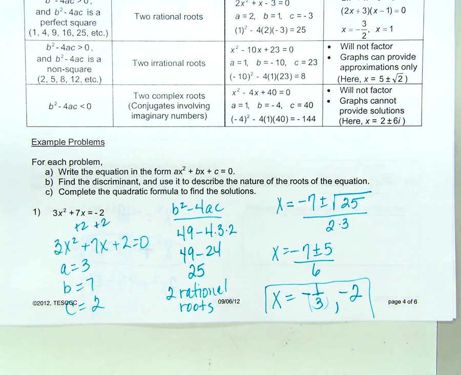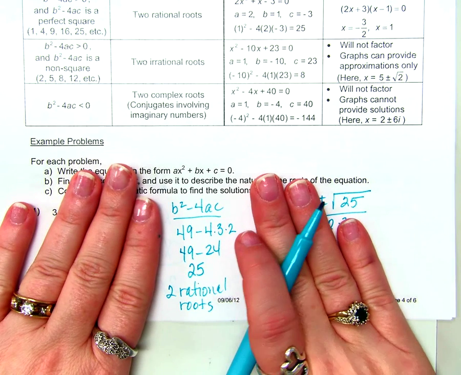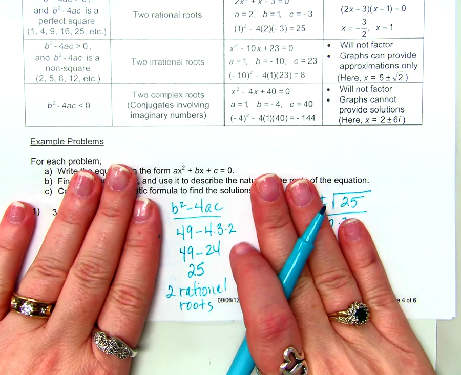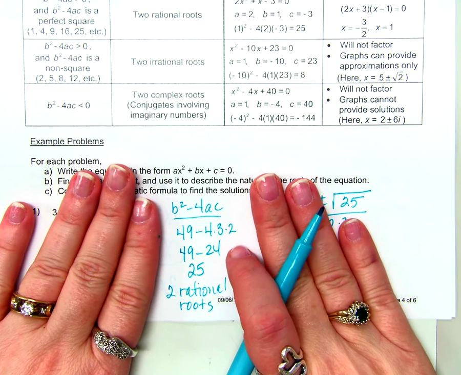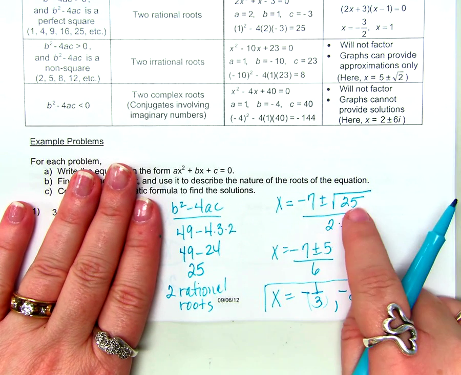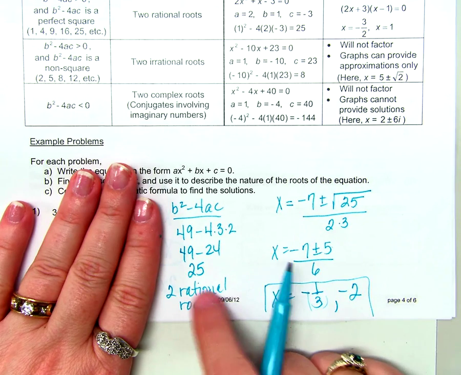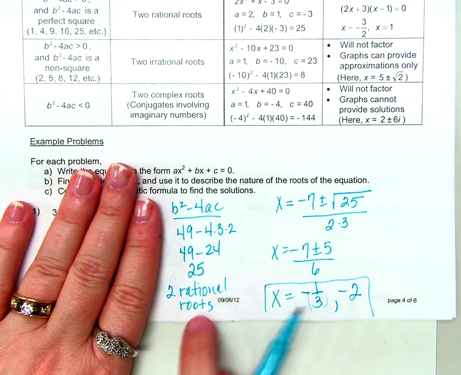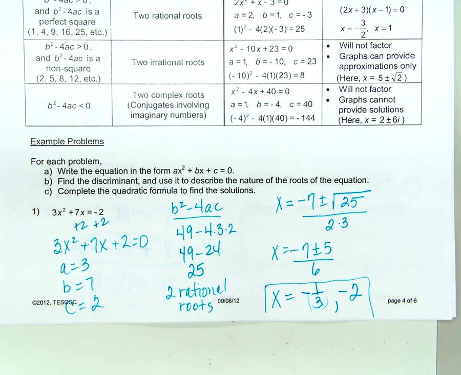Questions? So we're finding the discriminant and using it to describe the nature of the roots of the equation, just to touch on it? No, that was that part. That's kind of like telling me what's going to happen. It's telling me what to expect, right? I'm going to get a 25 under the radical, and I should get 2 rational roots. So that's why I went back to compare what I said. Okay? Does that make sense?